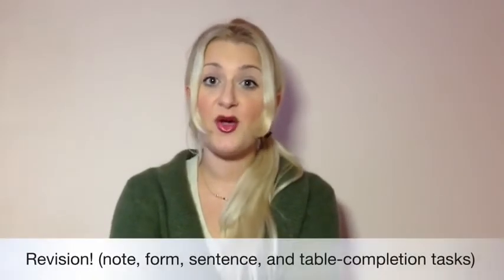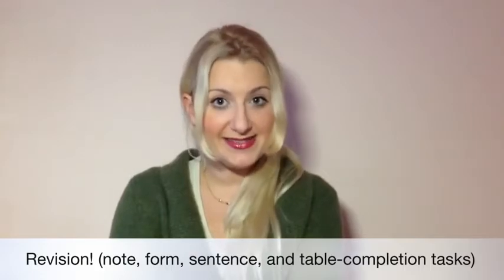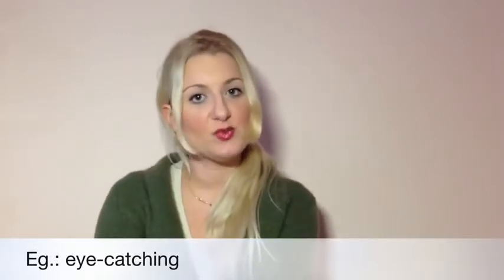Now, recapitulation. Let's recapitulate our key points for note, form, sentence, and table completion tasks. Number 1. Check out the word limit first. Hyphenated words, don't forget, are taken as one word. For example, eye-catching. This is taken as one word. If they ask you to write, for example, no more than 3 words, that doesn't mean that you have to write each and every time 3 words. No, you can write either 1, 2 or 3 in each question, but no more than that.